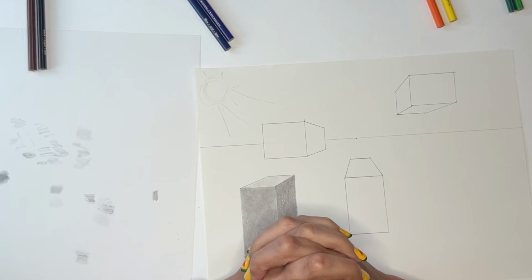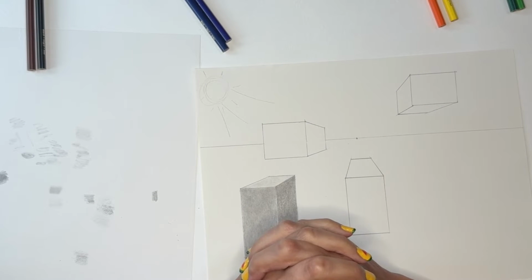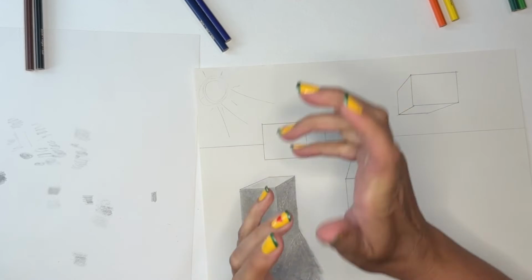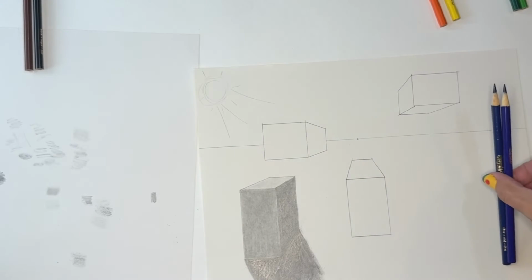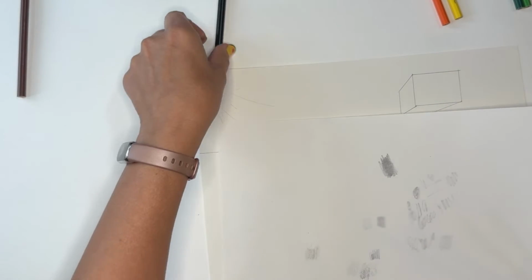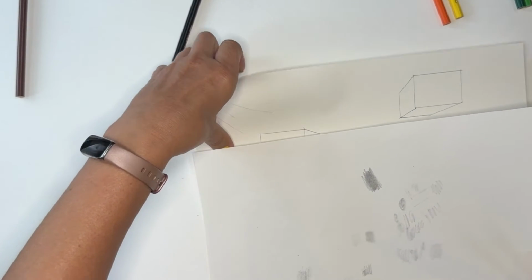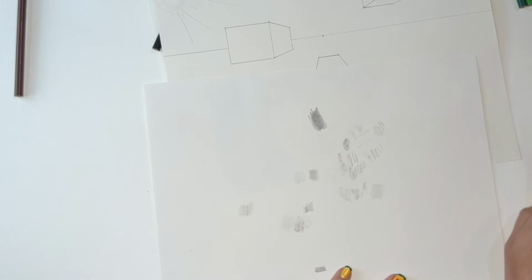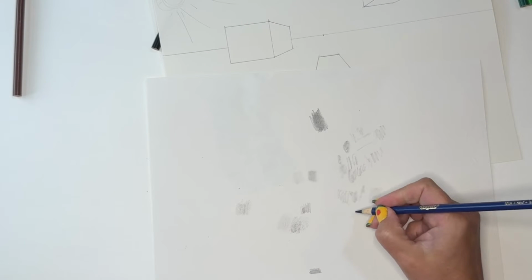Okay, so I'm gonna use the, let's do the blue and the purple. That's what I'll do. Okay, so things that we learned. Actually, let's talk about colored pencils first. So one thing that most beginning students don't know is burnishing.